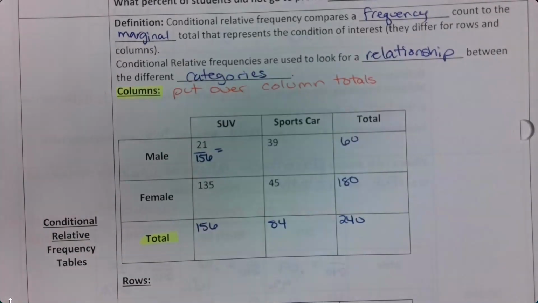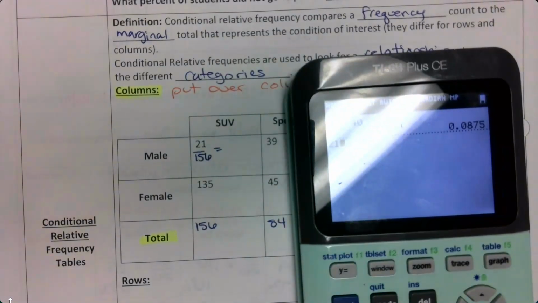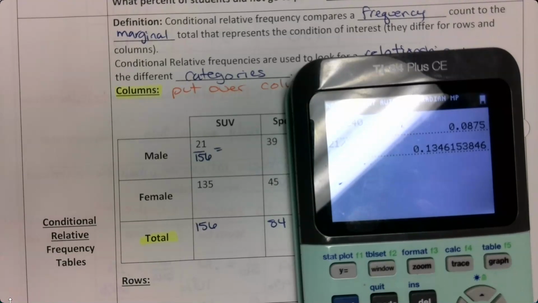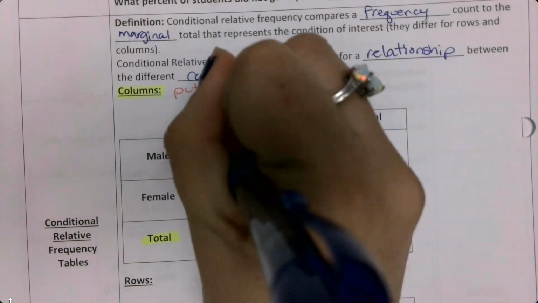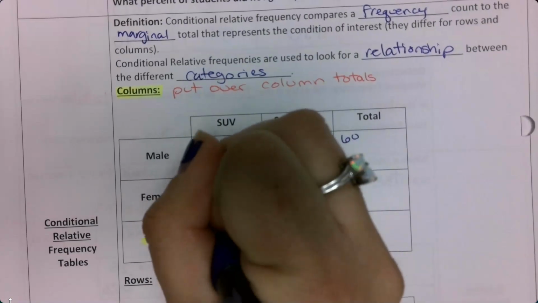So what's 21 divided by 156? What? That's not what I got. No, it's 0.13. You don't round up because that's a 4 after it. You round up 5 or more. So 13%. I'm going to do the same thing for 135.